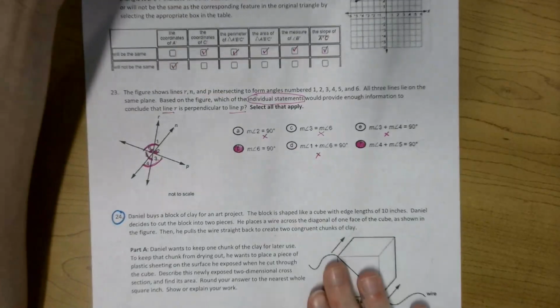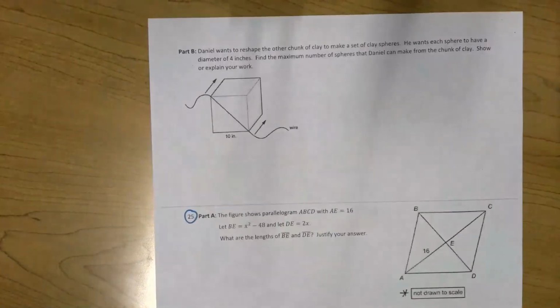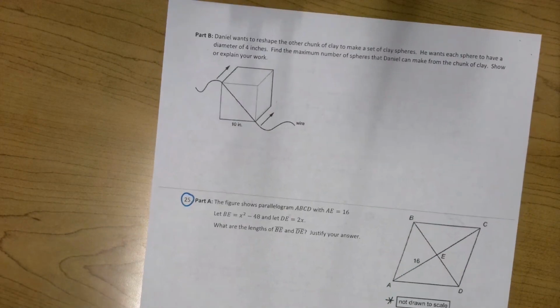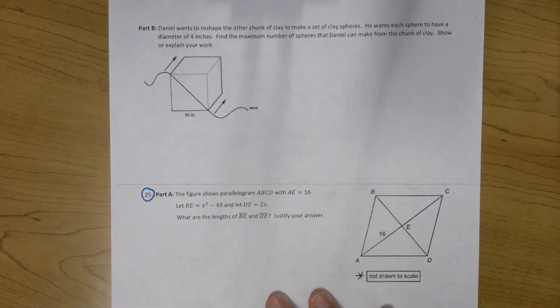Okay, question 24 and question 25 are constructive response. So you can find that in the session 2 constructive response video.